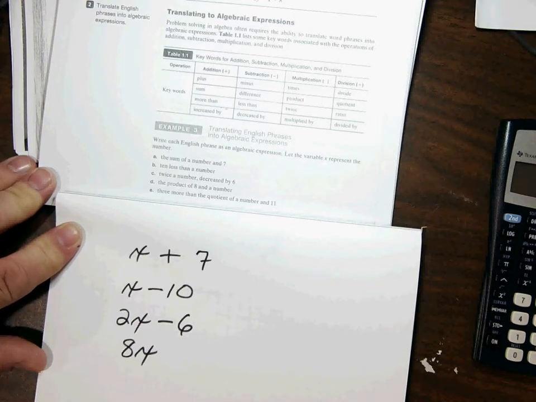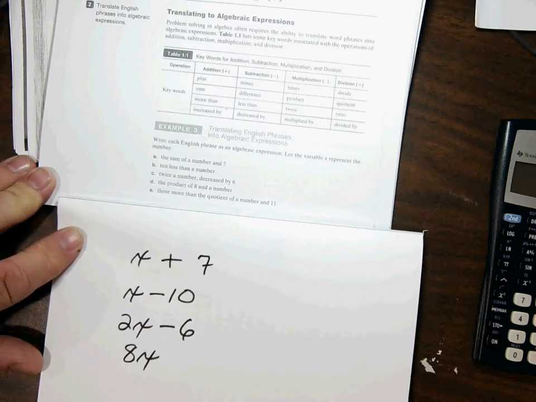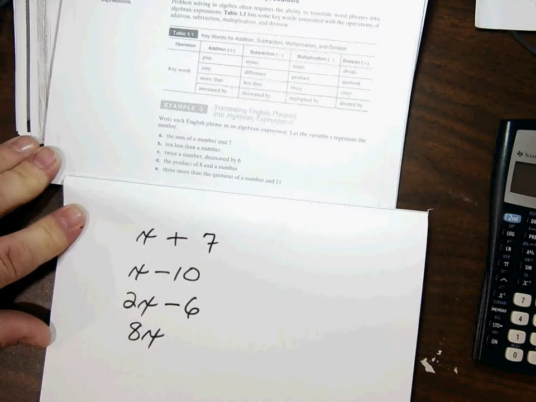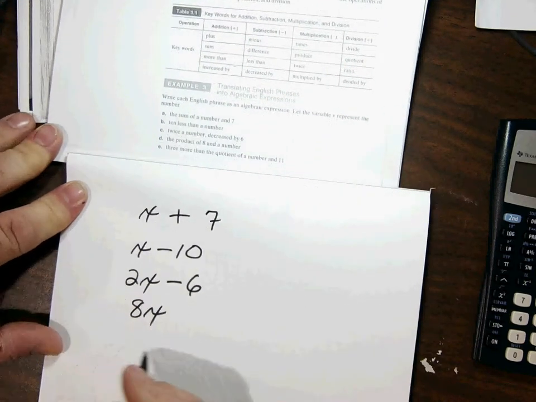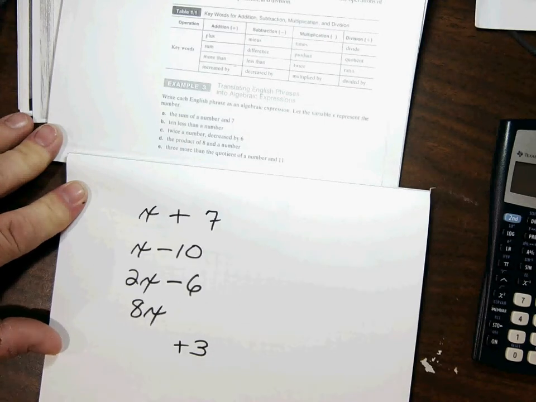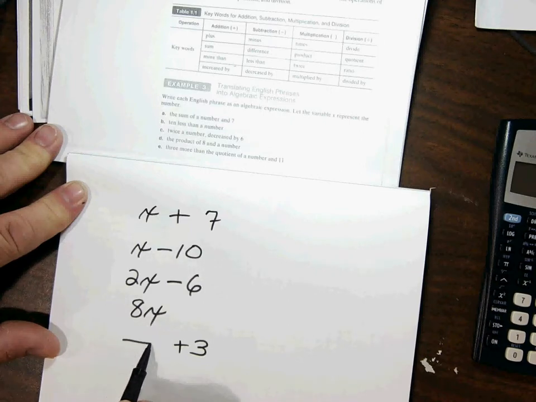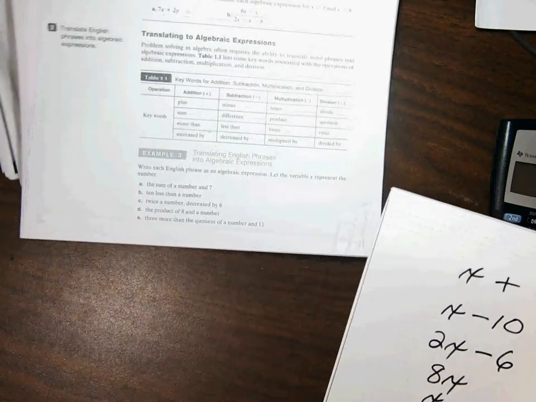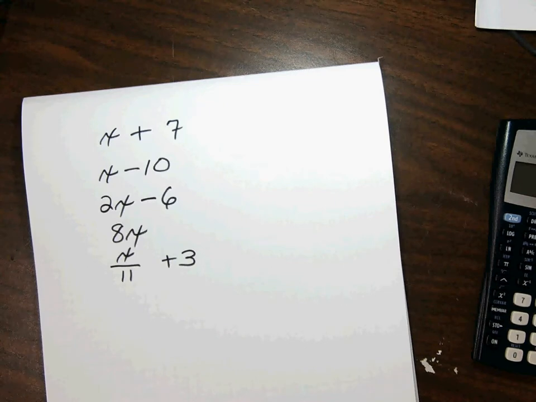And finally, E. 3 more than the quotient of a number and 11. So 3 more than something. So I've got something and then plus 3 more. What's the something? It's a quotient. That means a division problem, which I'll write as a fraction. Division of what? Some mystery number, and 11. So x divided by 11 and then plus 3. Basic translation. Sometimes we're going to have to translate the written word into the mathematical expression or equation.